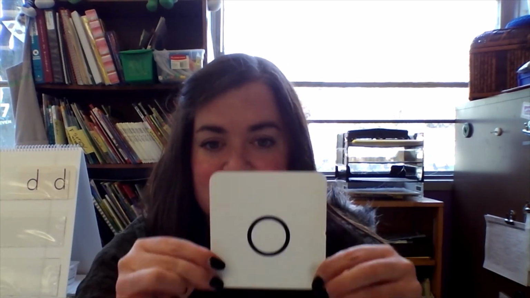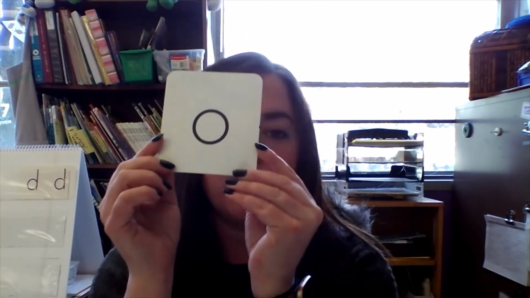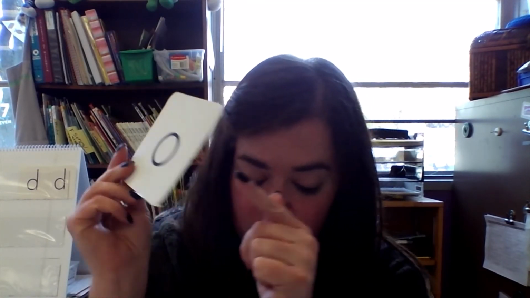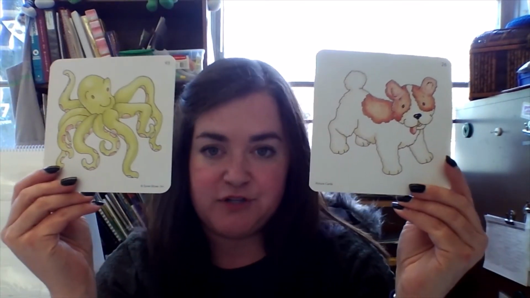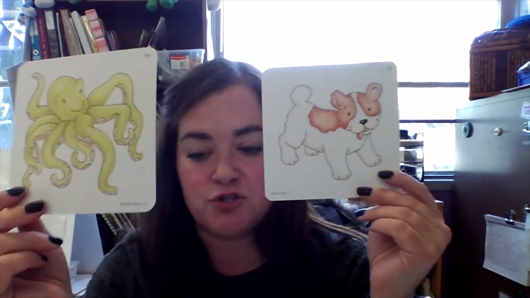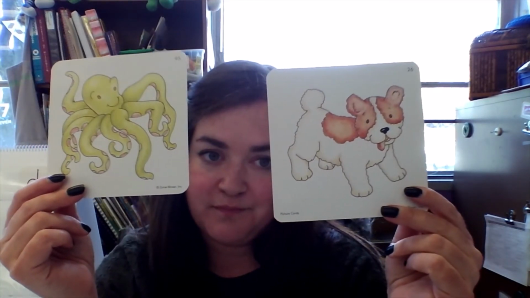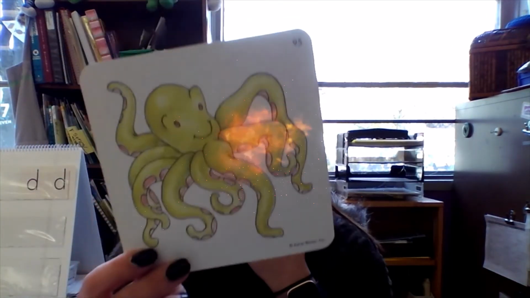Say ostrich. What letter do you hear at the beginning of ostrich? That's the letter O. So we are going to listen for this sound in these words. Dog, or octopus? Which one of these starts like ostrich? Octopus does. Starts with the letter O, right?